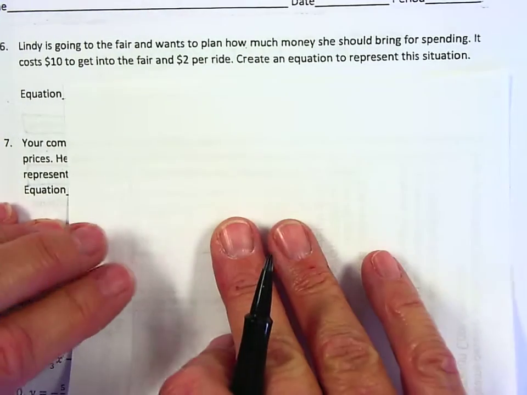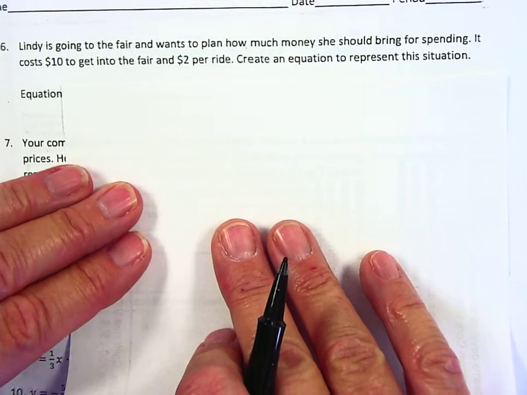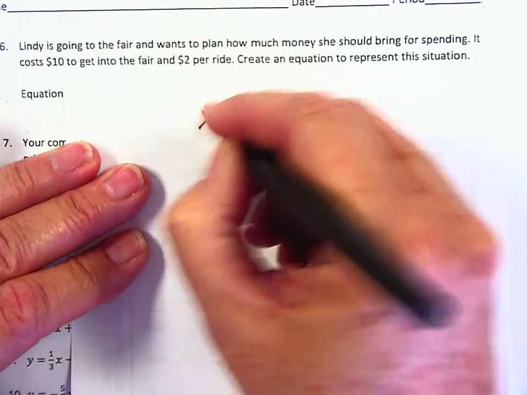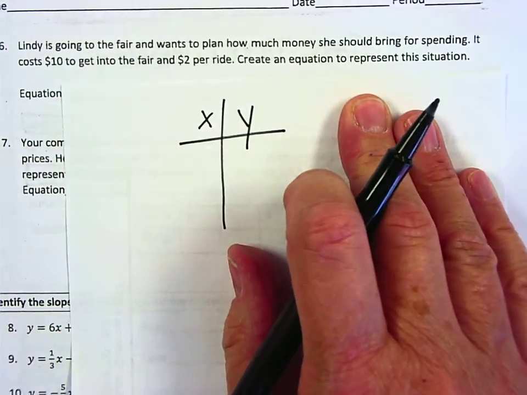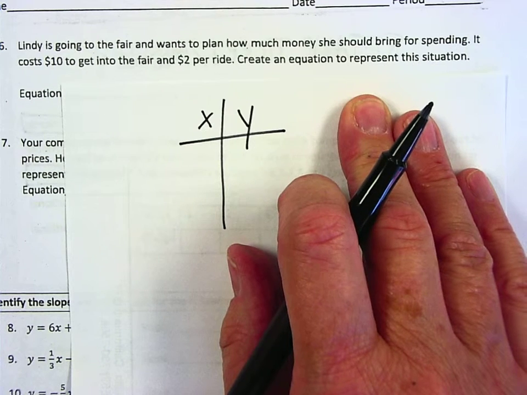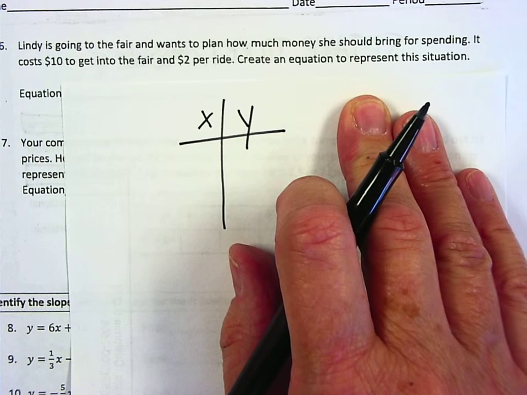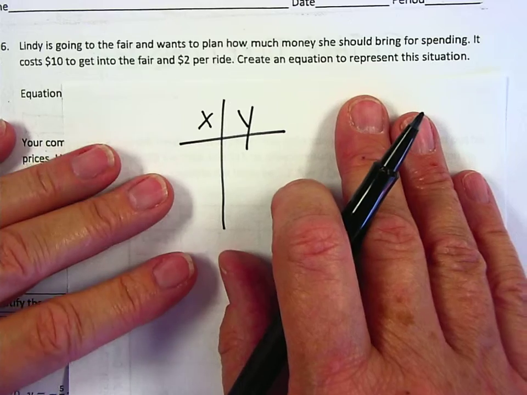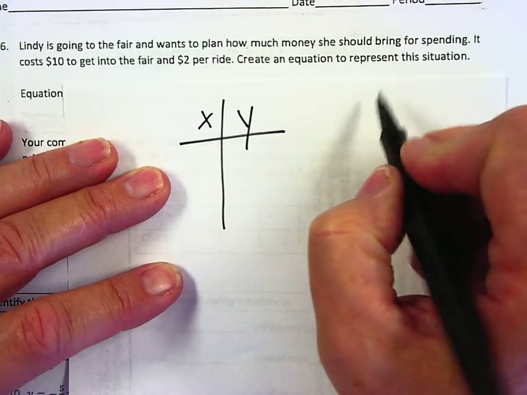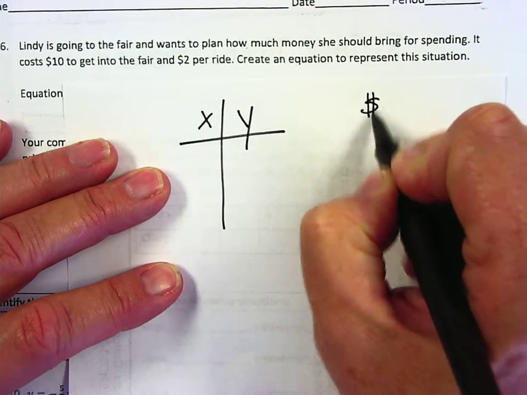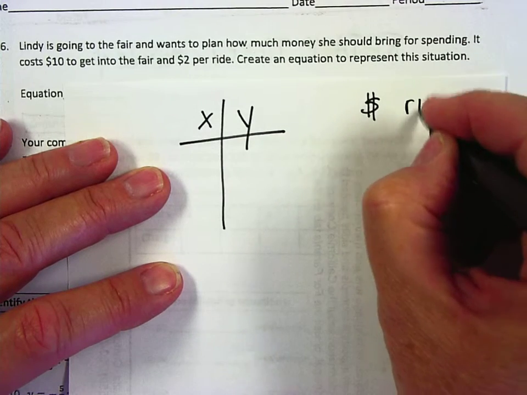Well, I could make a table. Let's say Lindy walked into the fair. Let's see, how do I know what's x and what's y? I think my two variables are going to be money, total money spent, and rides.